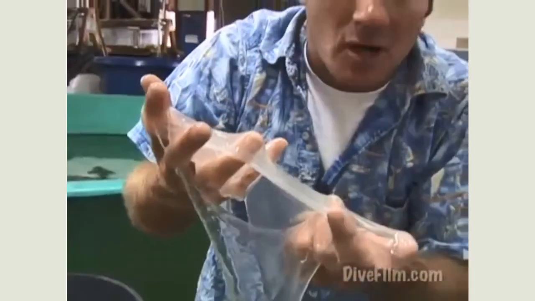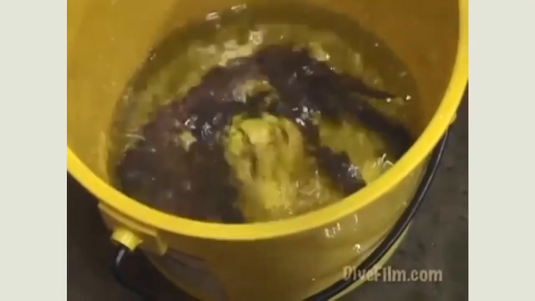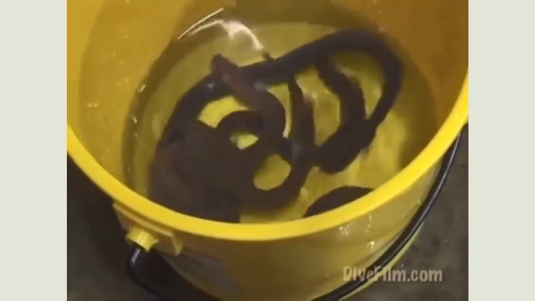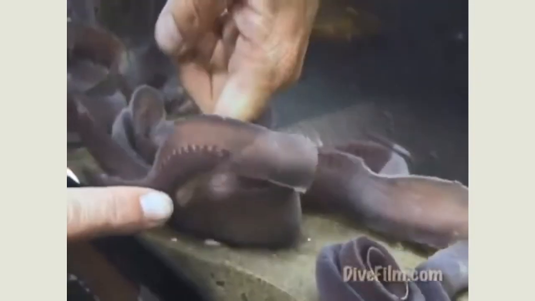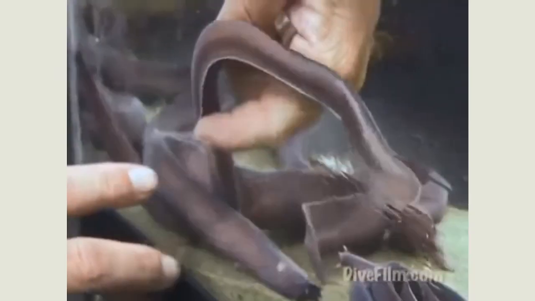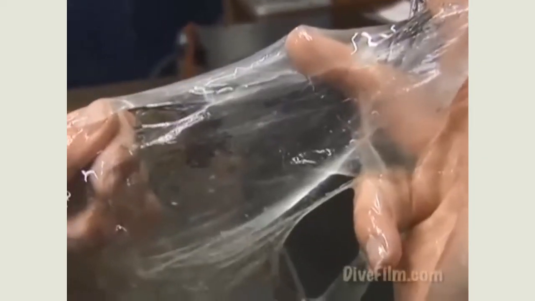Now, you might wonder, what is this stuff? Well, it's a protein, and the molecules are stored in those little slime glands that we saw earlier along the sides of the body. When the animal puts this protein into the water, the protein explodes.